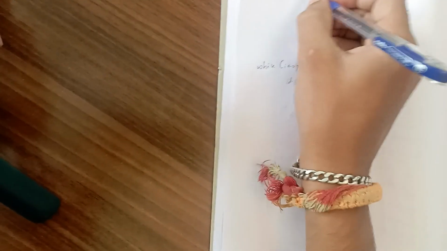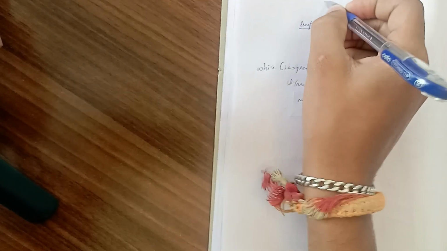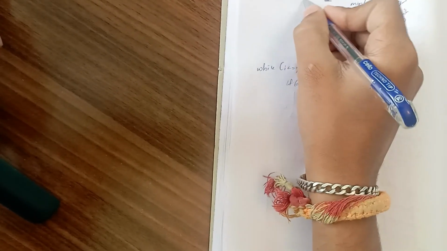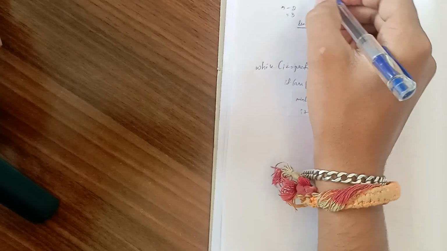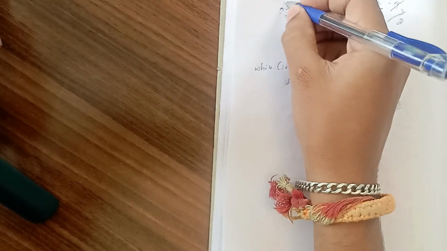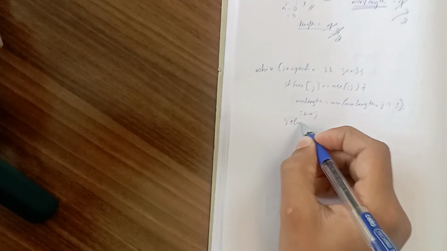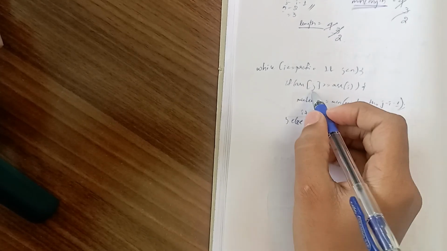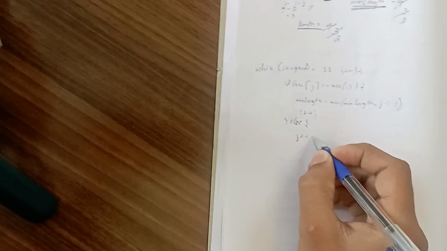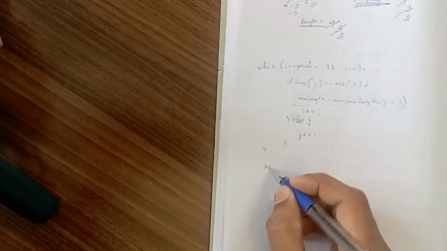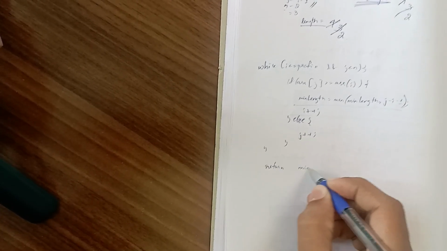So imagine 0, 1, 2, 3, 4, 5, 6, 7. 5 minus 2 is equal to 3. But the length of the subarray is 2. So j minus i minus 1 will give us the correct length. Else, if array of j is not greater than or equal to array of i, we increment j, and after all the iterations, we return the minimum length.